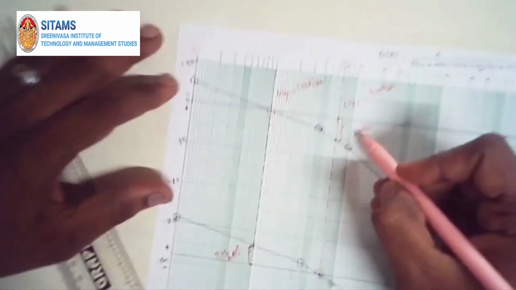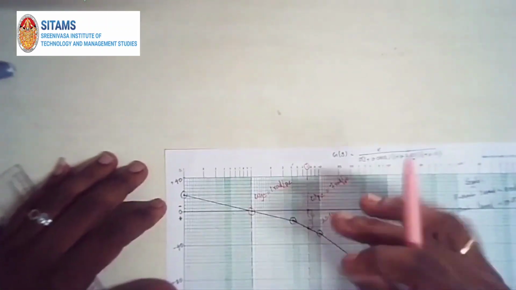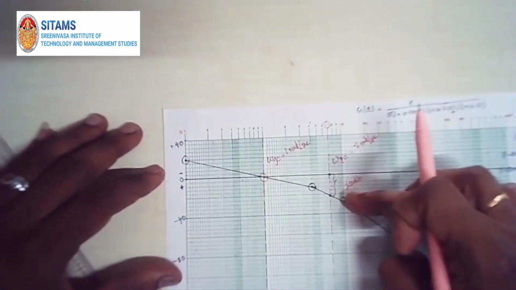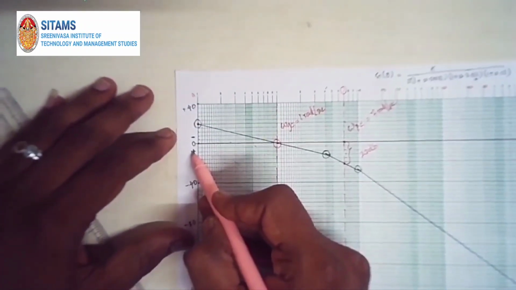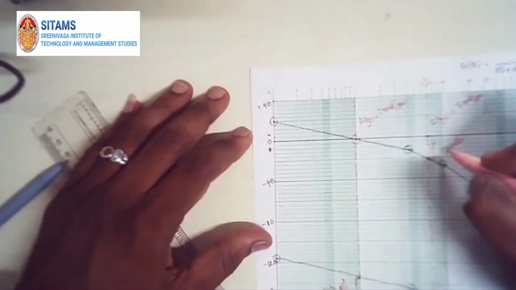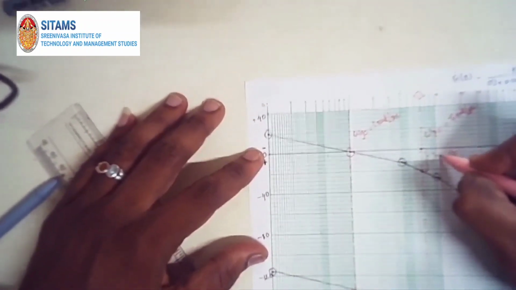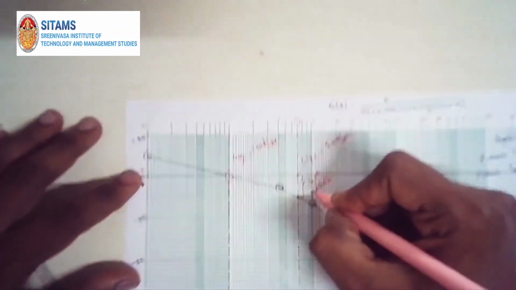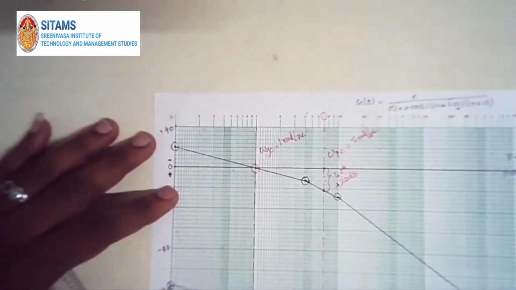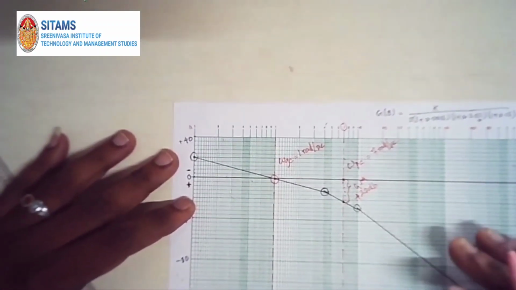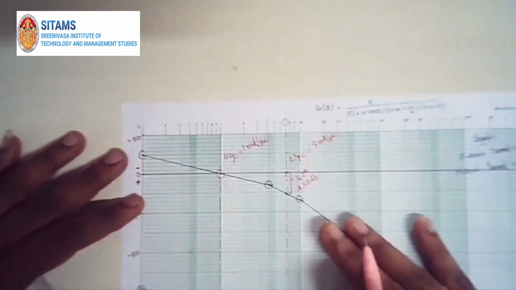And now I want to see the sign of this. So the range obtained is below 0 dB line, and the sign below 0 dB line is plus. So the gain margin is plus 22 dB. So this is how you have to determine the phase margin and the gain margin.